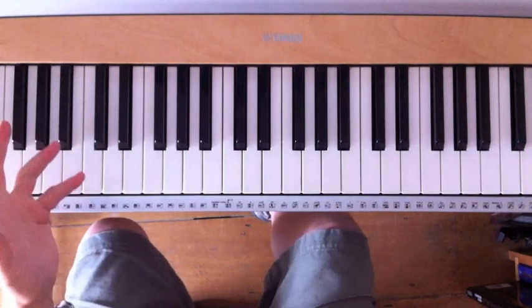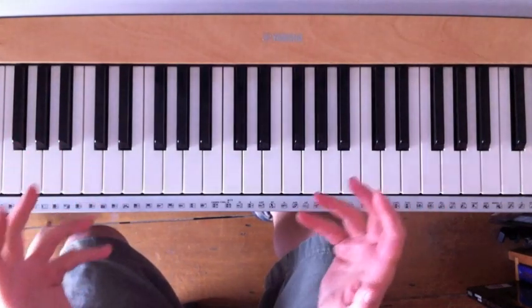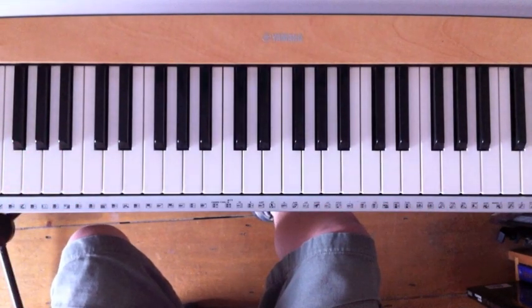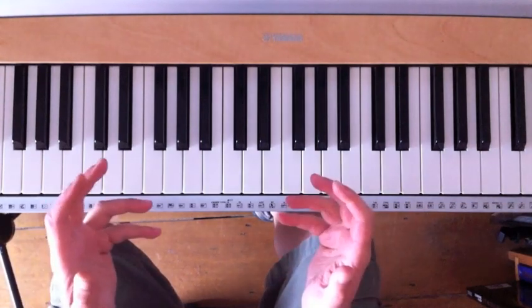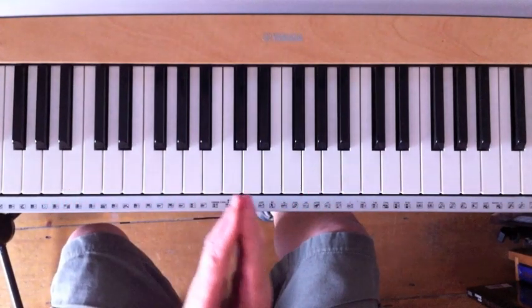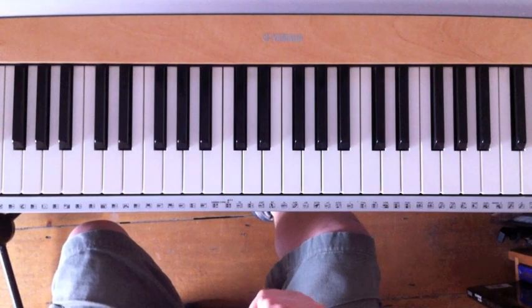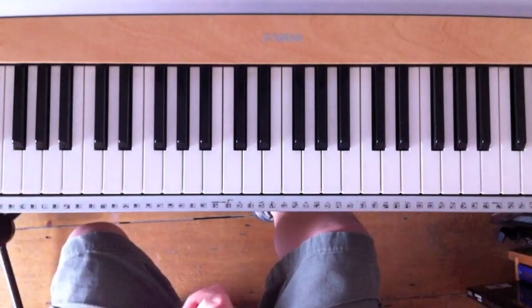Now, the seventh with a flat ninth and the tritone substitution are chords that are often used to solve a particular problem that often crops up in jazz. Although you can use it in blues and other kinds of music as well.